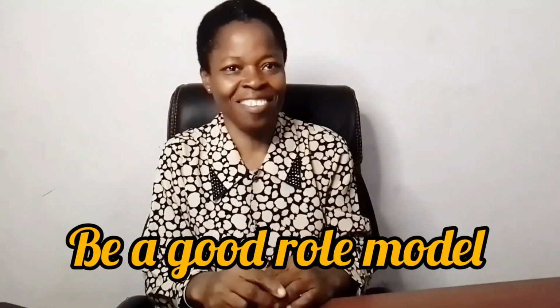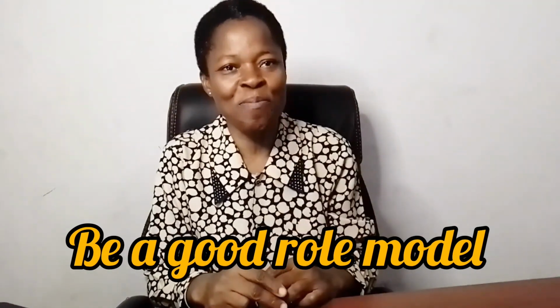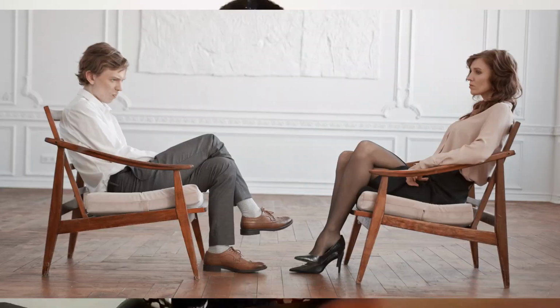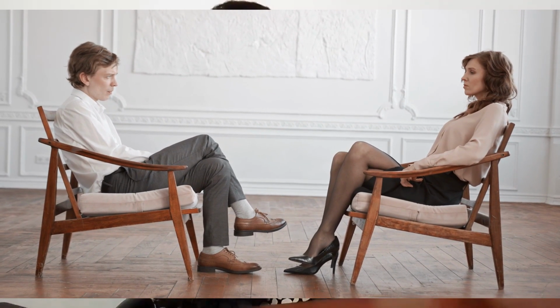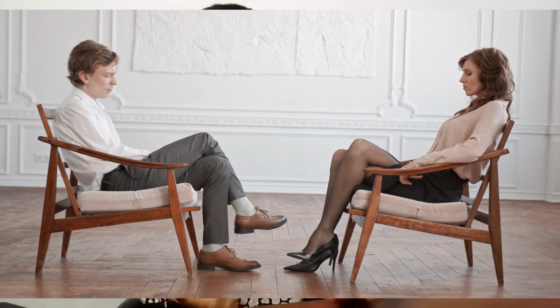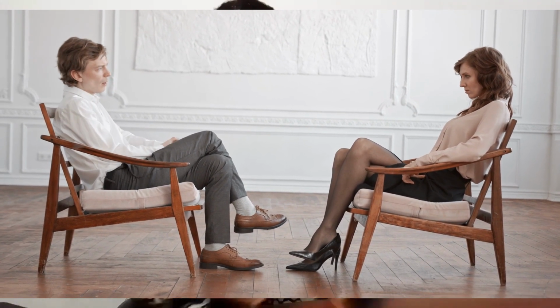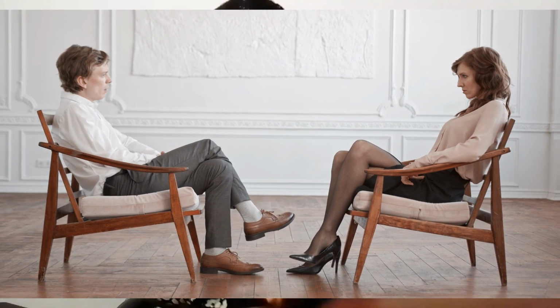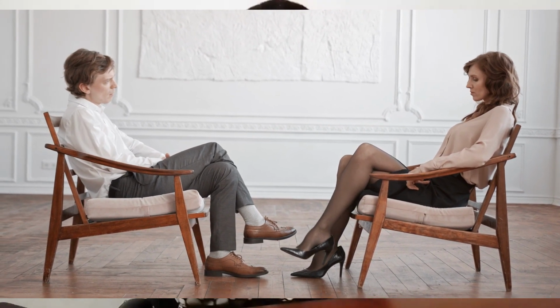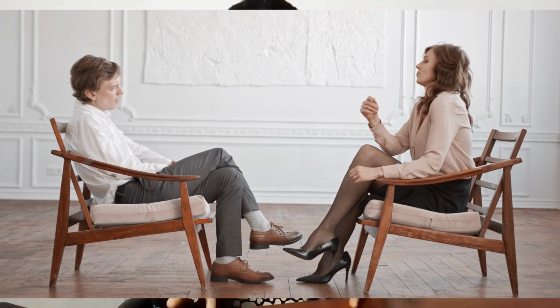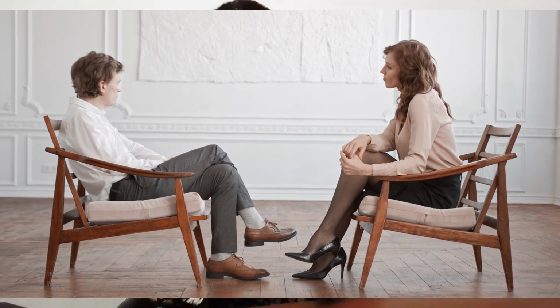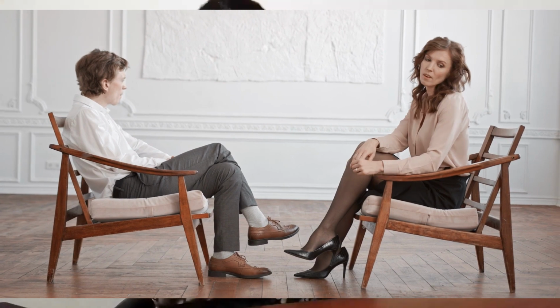The last strategy is model it to them. Be a good role model. As a parent, your own communicative style has a great influence on your kids. Model active listening, respectful responses, respectful speaking, and effective communication in your interactions with your spouse, your kids, and with your neighbors. Remember, teaching communication skills takes time and patience.